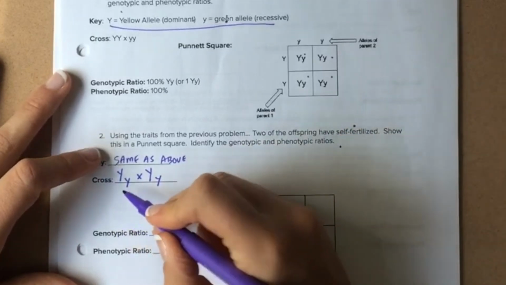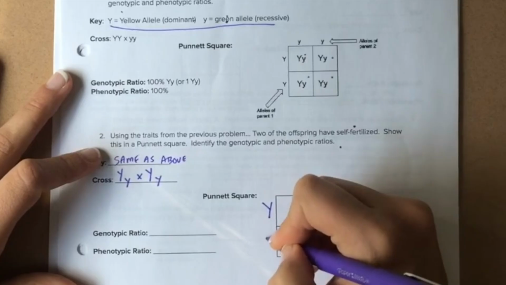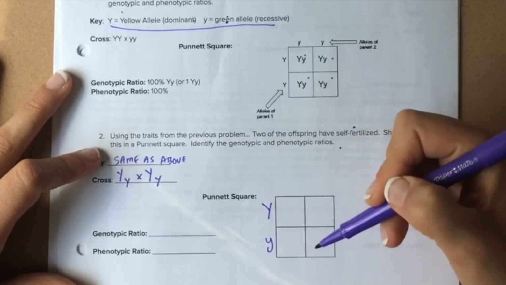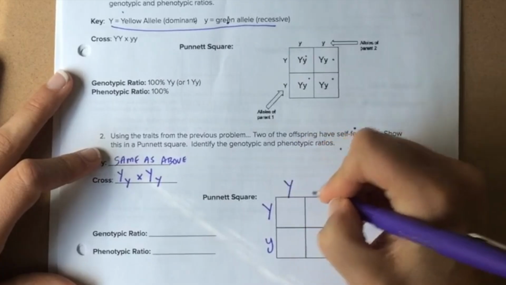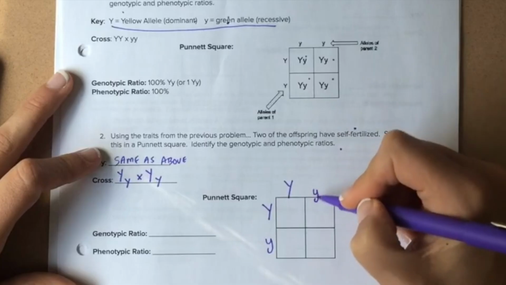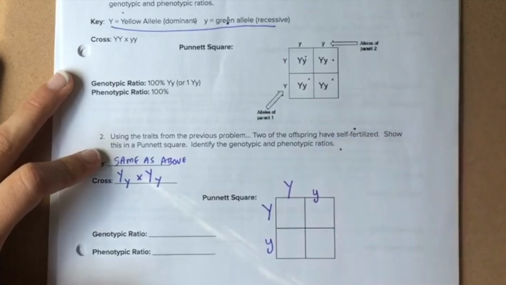So the way we set this up, we're going to put parent one here, so big Y, little y, and this is when we want to be really careful with our big and little letters so we don't confuse them later on. So make sure your capital letters are really capital and your lowercase letters are really lowercase. I like to do my little y's a little bit differently just so I don't confuse them.